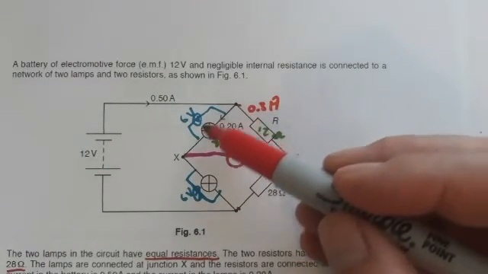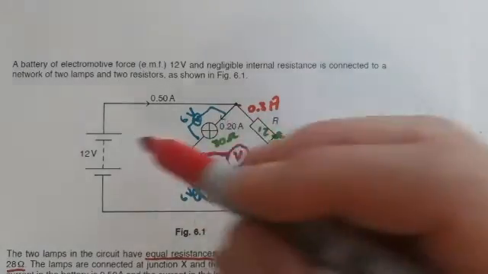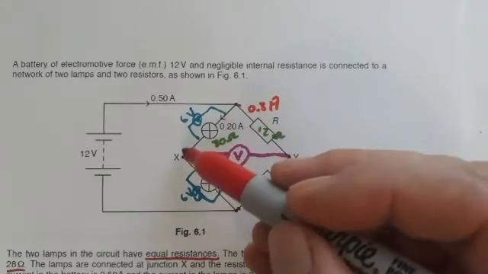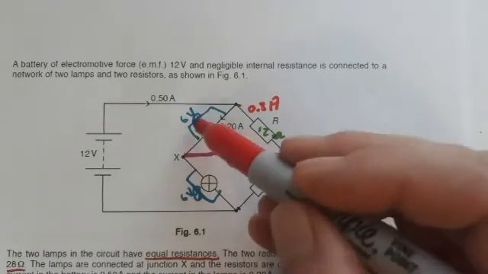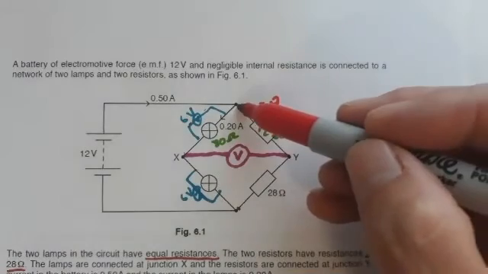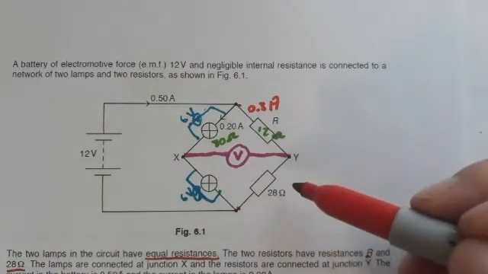How much energy has been transferred in that first bit? Remember, because this is how my current goes. So let's think about that. What's the energy transfer in that bit? Well, 6 volt, isn't it? What's the amount of energy transferred to R?